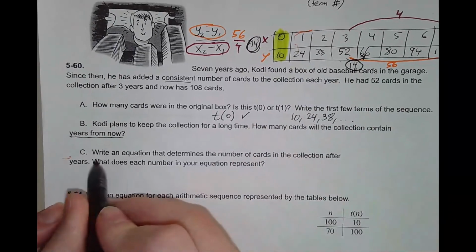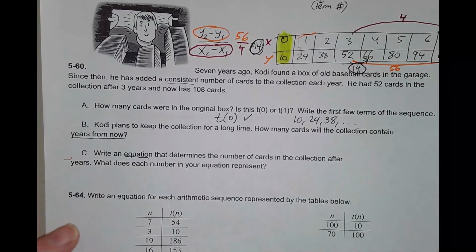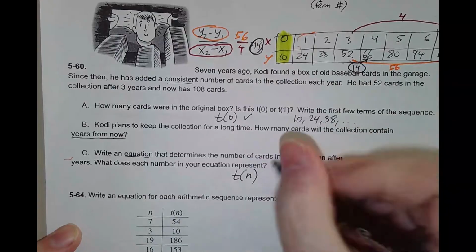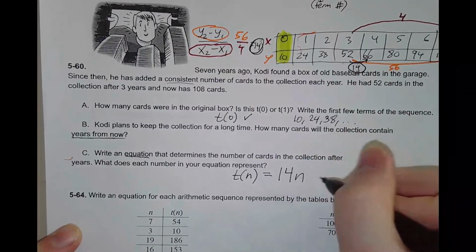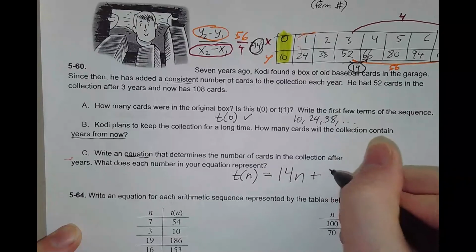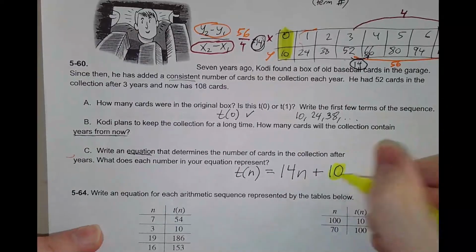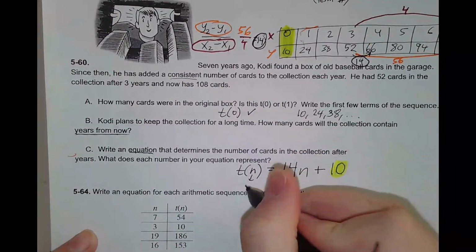Okay, letter C. Write an equation that determines the number of cards after years. What does each number represent? Okay, so we got the slope of 14 and the starting value, zeroth term of 10. Okay, so let's just go ahead and point out a couple things here.